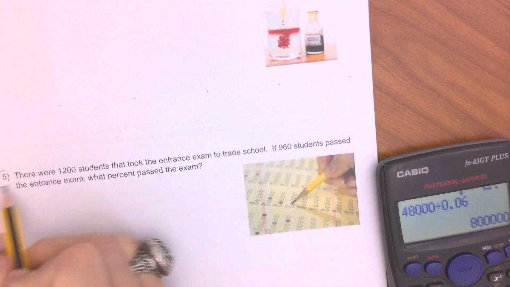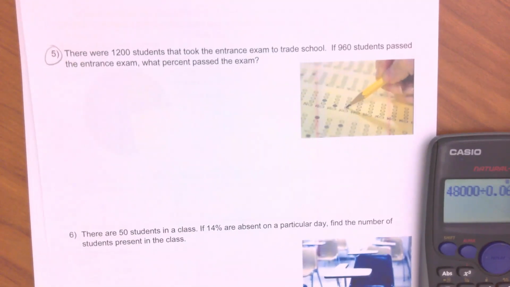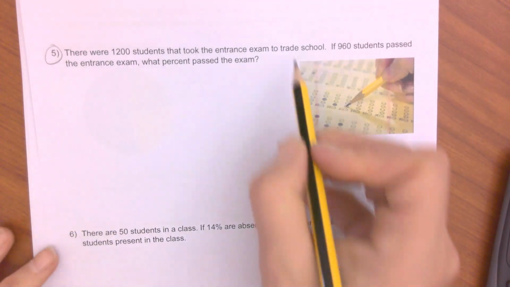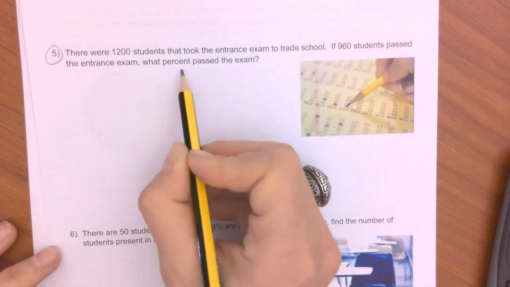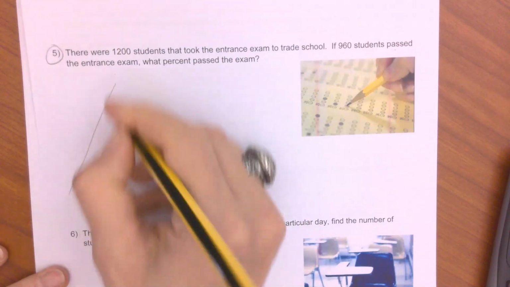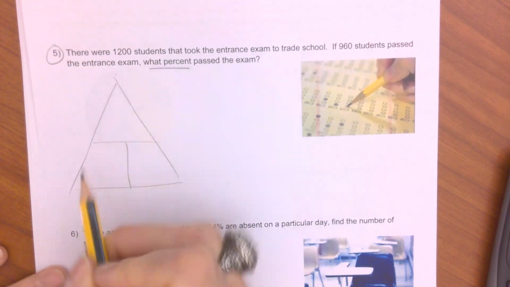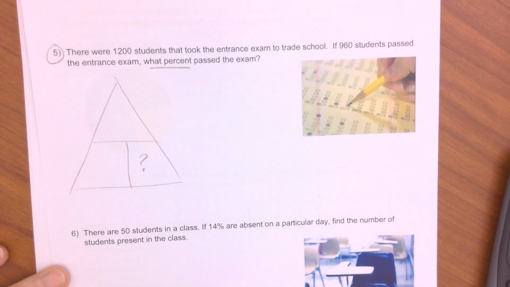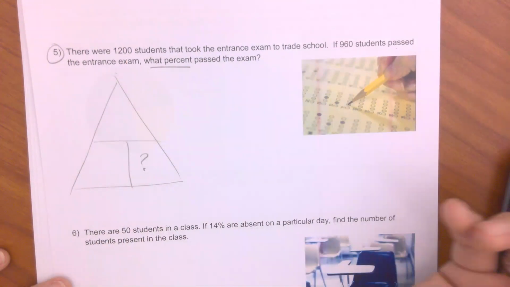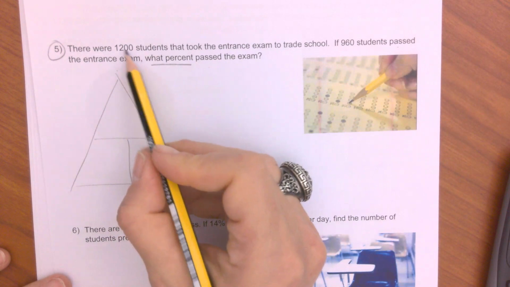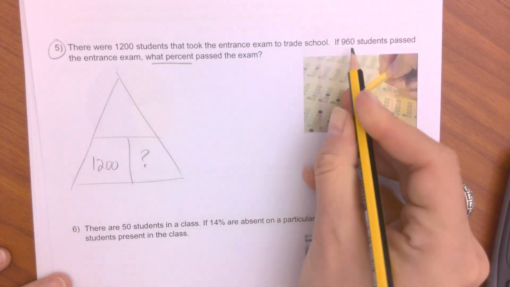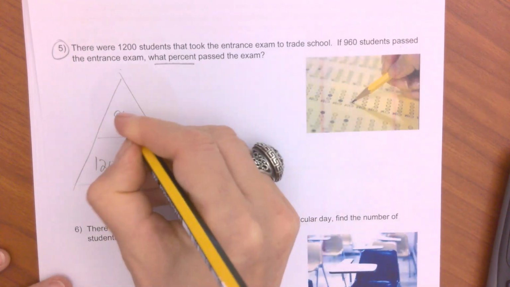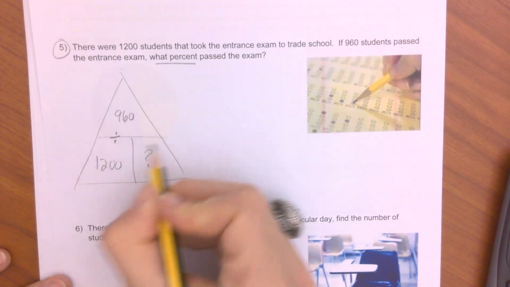Let's do number 5. So there were 1,200 students that took the entrance exam to a trade school. If 960 students passed the entrance exam, what percent passed the exam? Okay, I don't see a percent. They're saying what percent, so we have to find the percent. So we need to see which one is whole and which one is part. So it says in total, 1,200 students took the entrance exam, so that would be the whole. And only some of them passed. So when I have these two, it's divide.